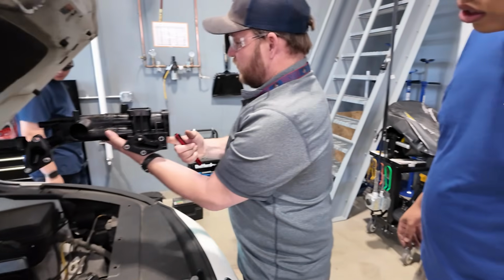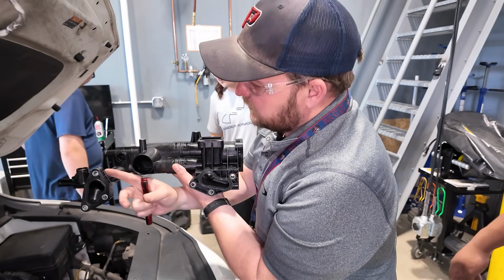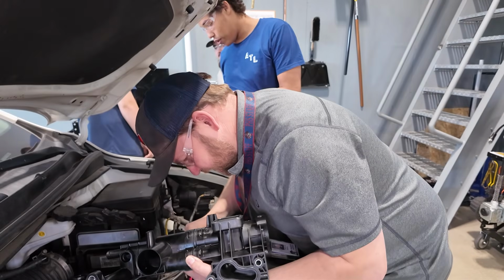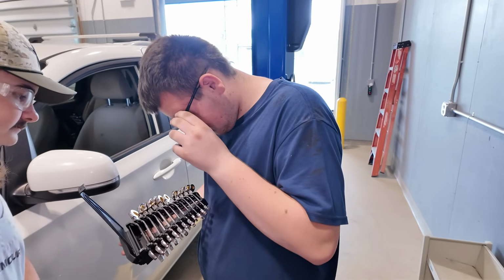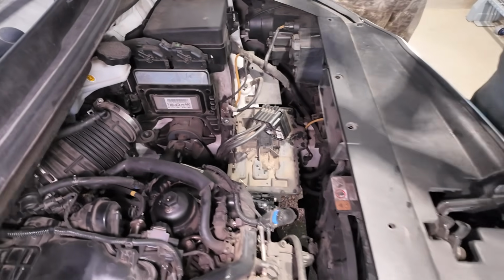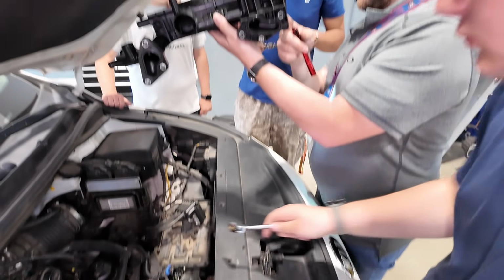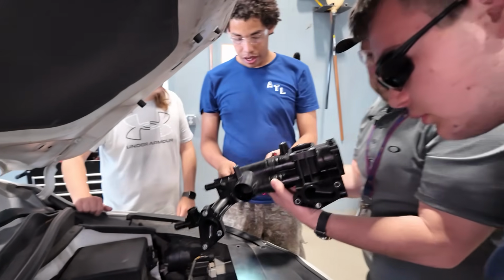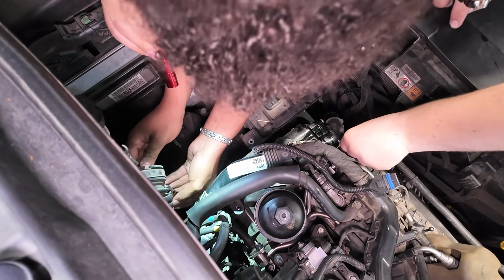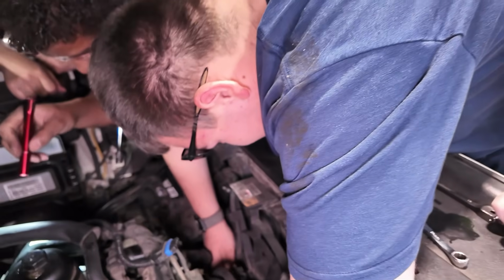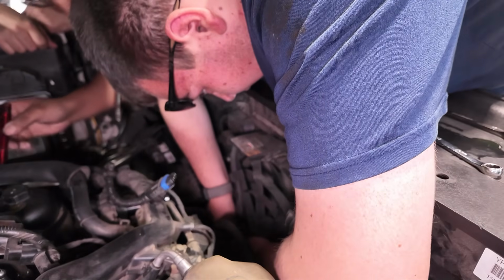I have 1, 2, 3, 1, 2, 3. Probably 10 millimeter if I was a betting man. And then we're gonna have these three under here, and if we have to lift it back up, we can lift it back up to get these three. It's down. It's all the way down.